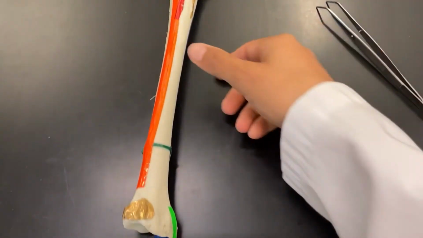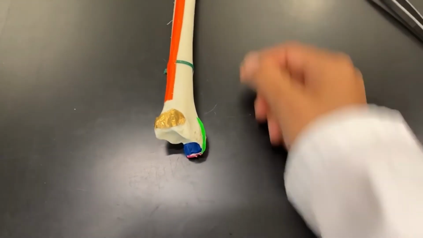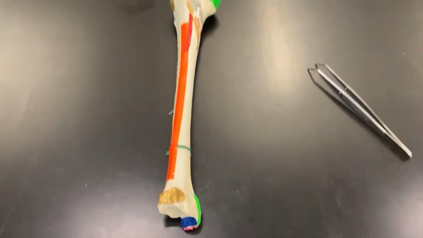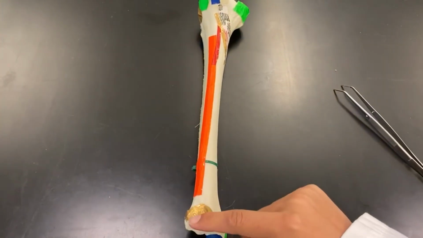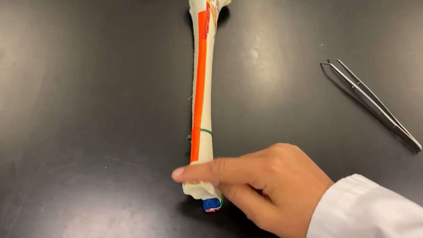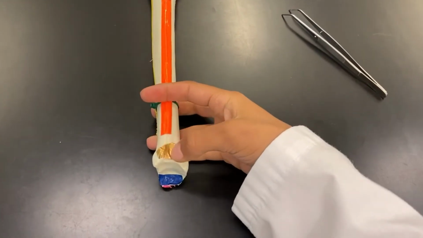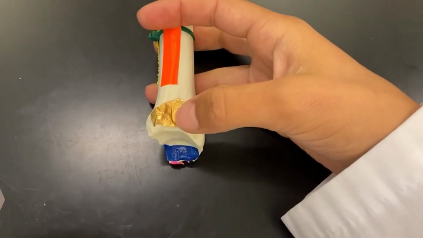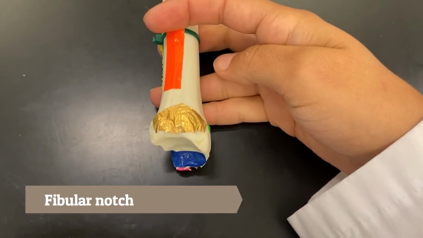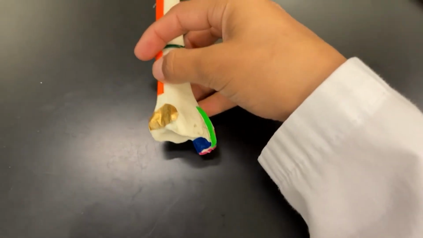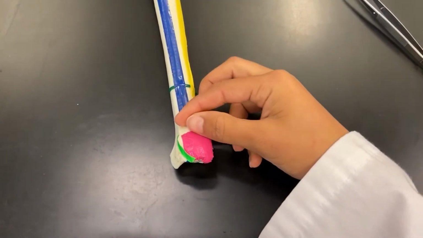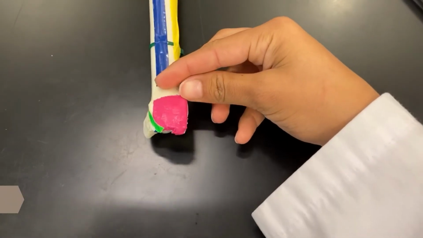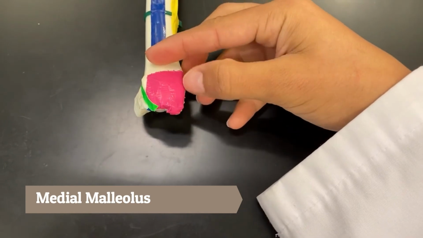Now we're going to move down distally on the tibia, and we're on the posterior view, but this is the more lateral side. So laterally, we have here this fibular notch. If we turn on the medial side here, this pink is our medial malleolus.